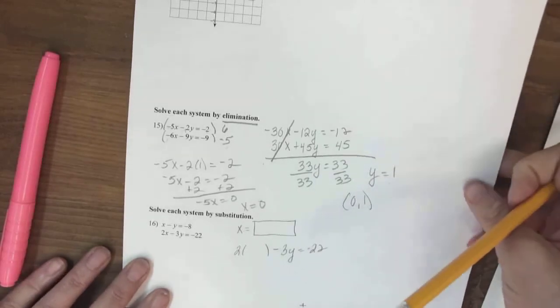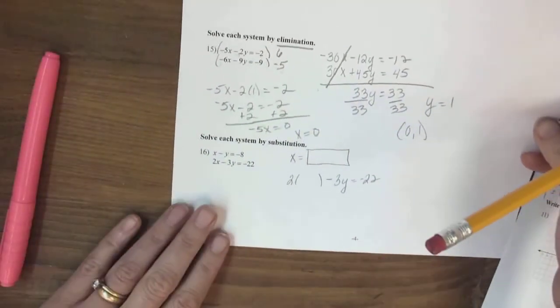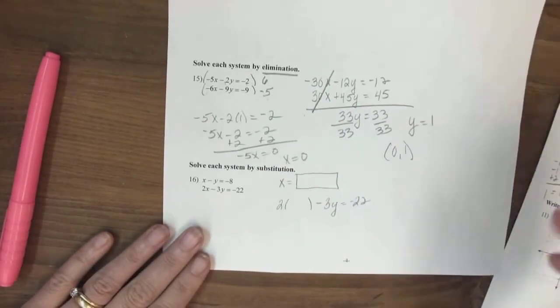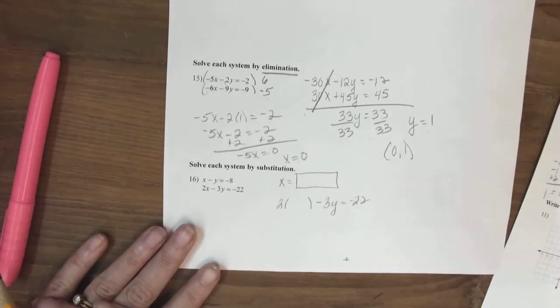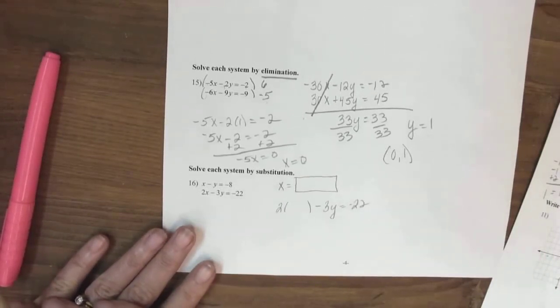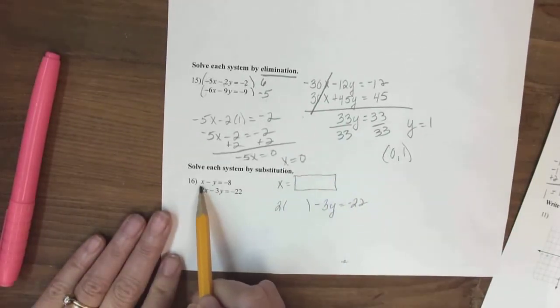Now the last one, and you always have your choice of which method that you want here, but I want to show you all three, is solved by the substitution method. Substitution method means take one of the equations, if it's not already, and solve for one of the variables. Now, I would probably take the first one and solve for x, since x does not have a number in front of it and it's positive.